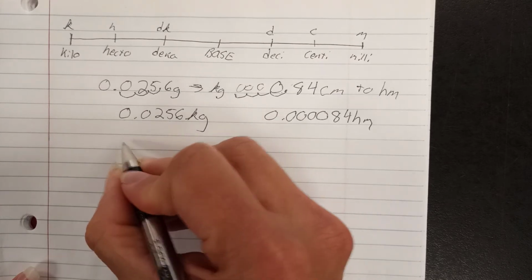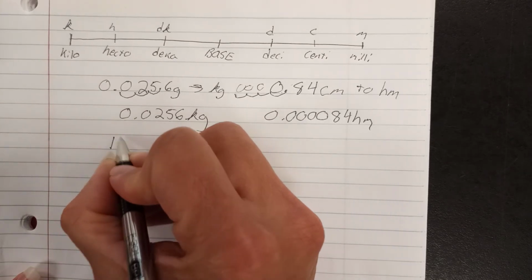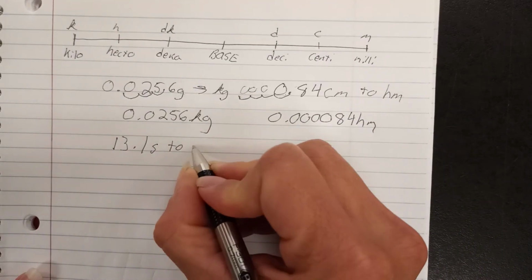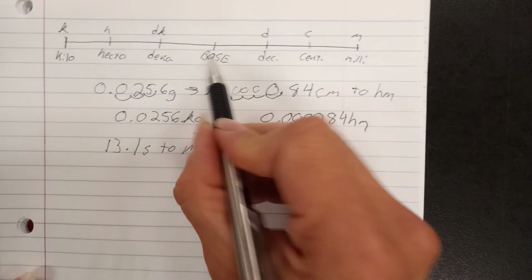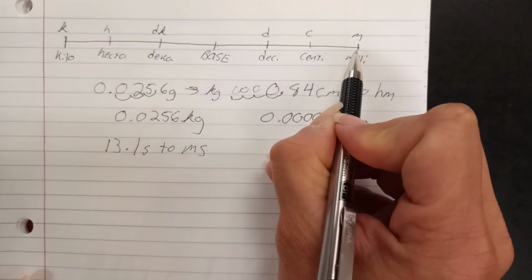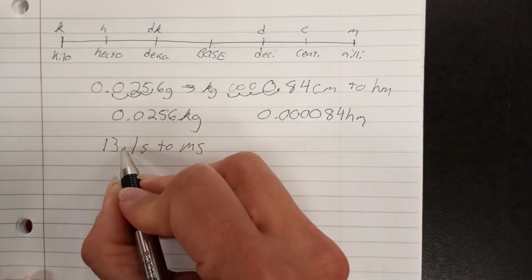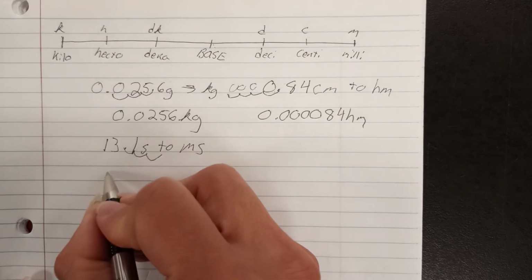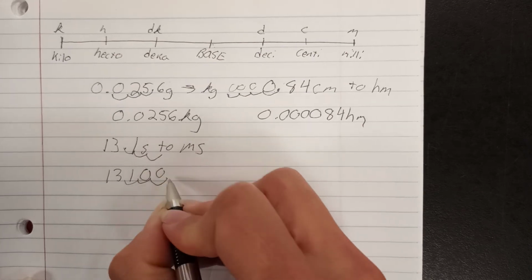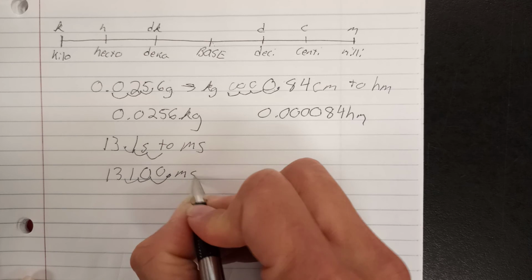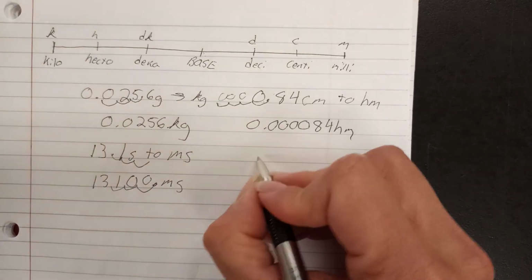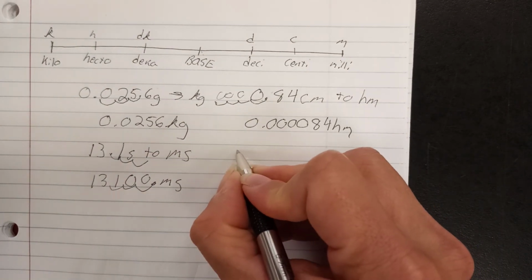This time, if I want to go from 13.1 seconds to milliseconds. Okay. Seconds are here, millis here. So we would go 1, 2, 3 spaces to the right this time. So we're going to go 1, 2, 3. That's 13. Go 1, 2, 3 again. Okay. 0, 0. You don't have to draw the decimal, but I do anyway. Change the unit.